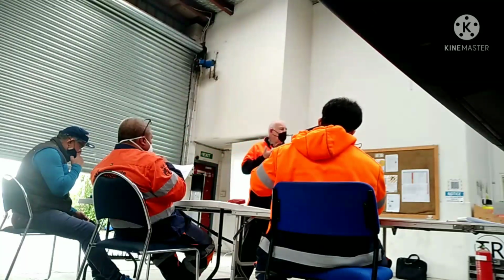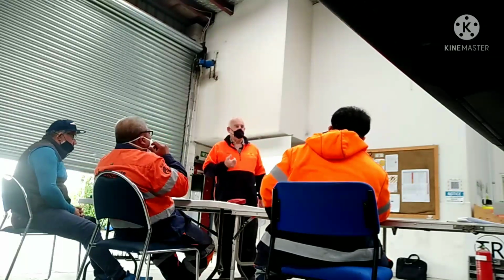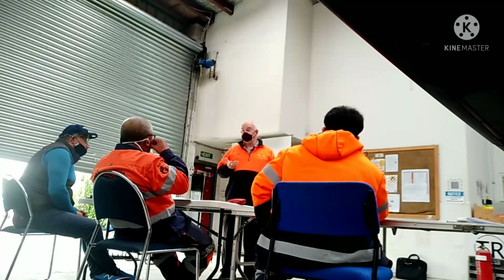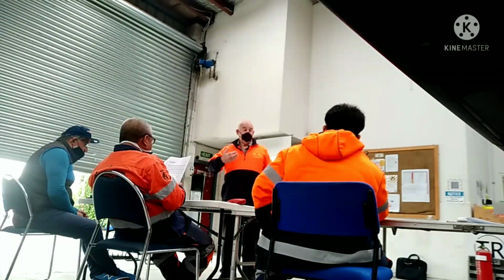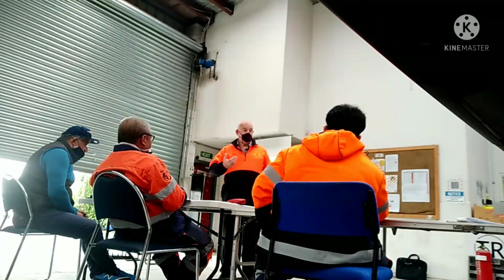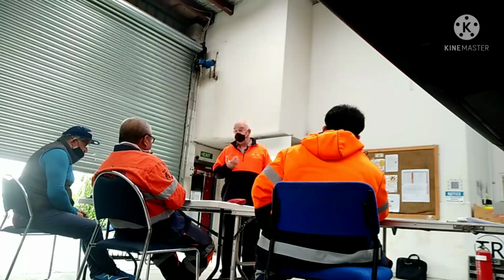Now, we also take overweight vehicles into other places where the road controlling authorities don't own the road. A classic example is the airport. The moment you go in past the welcome signs, those roads now belong to the airport authority, and you need to get their permission before you take overweight and over-dimensional vehicles onto their site.